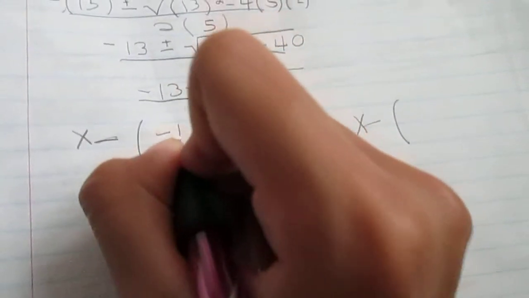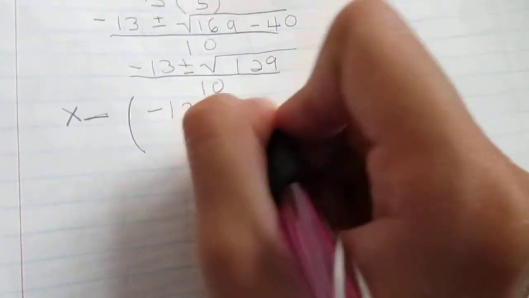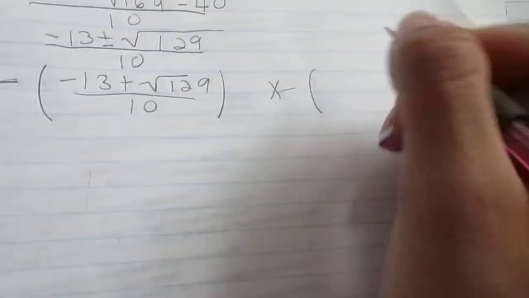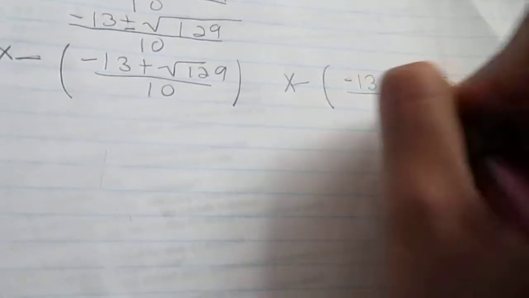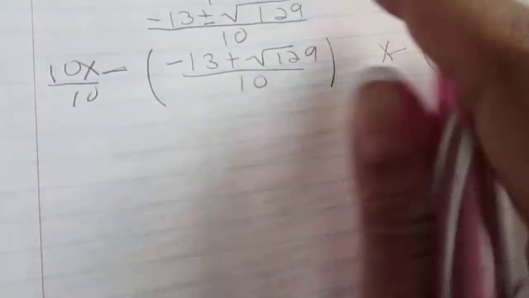And for the factorization, we have to do x minus. We can put 10 over 10 there because that's the same as 1, and we have a common denominator, so it'll be easier.